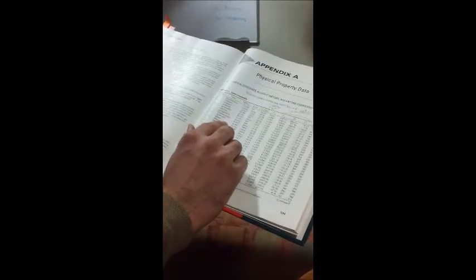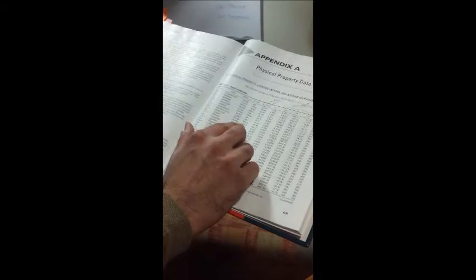So in our book, we have critical temperatures and critical pressures of different species. If I was to pick one, let me just read one example to you. Ethane has a critical temperature of 305.4 and a critical pressure of 48.74.